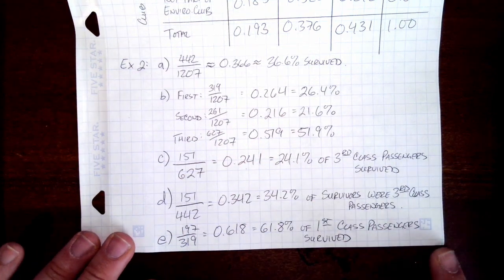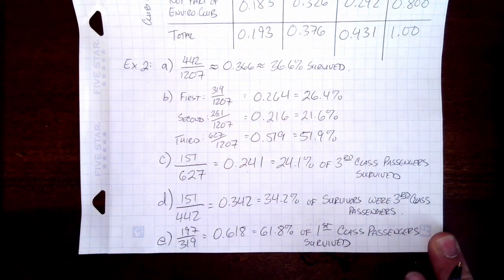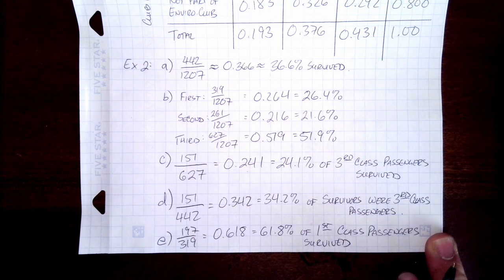So with these, you have to be careful and pay attention to what you are looking for a percentage or a proportion of. What are you dividing by for these?